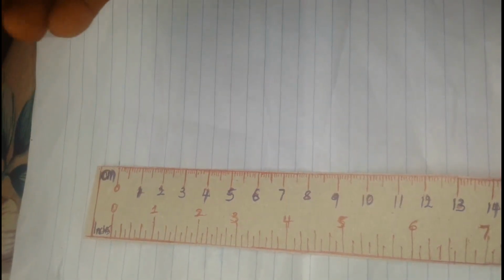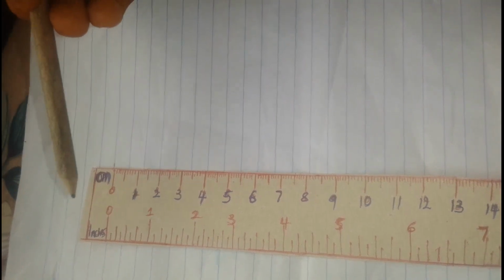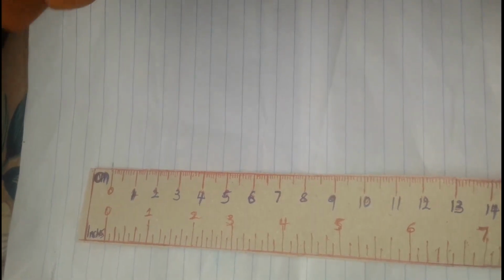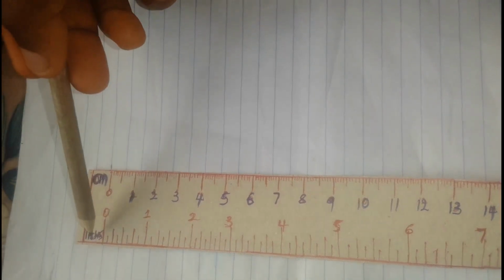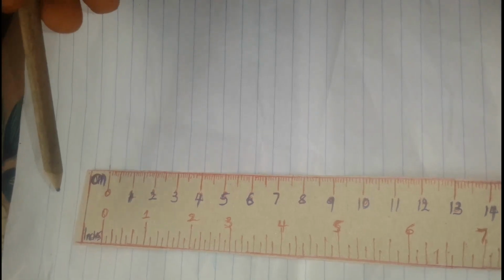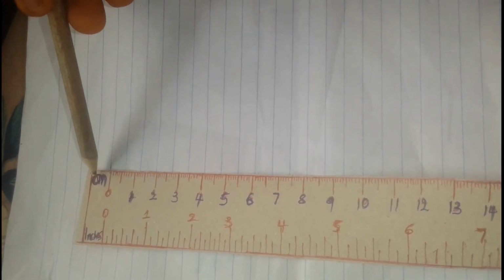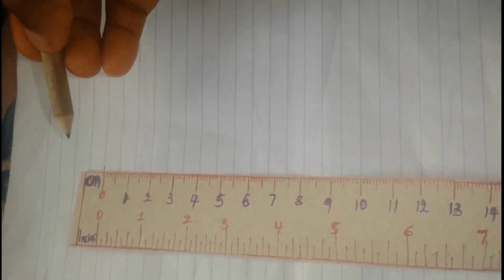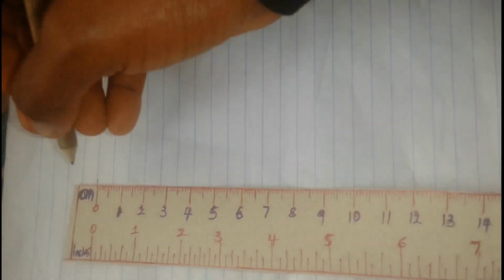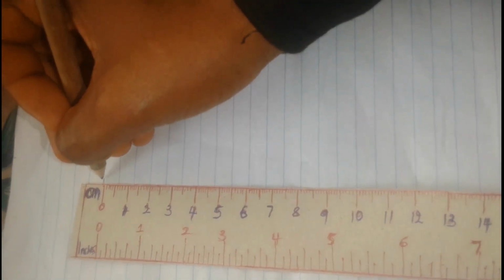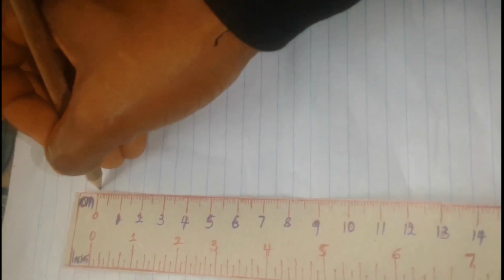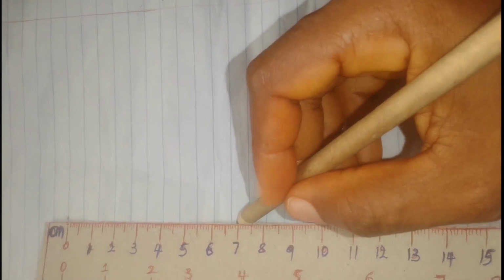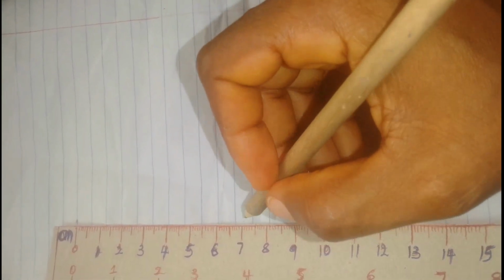Now, you have to avoid the mistake that most candidates do. Do not allow the exam's fright to catch you such that you make use of the inches side. Always remember to make use of the centimeter side. So you place your ruler, the centimeter side, on your book or on your answer sheet. Mark the point where you see the 0 point, and then mark the points where you have seen 7. Good, but you are asked to make 7.5.